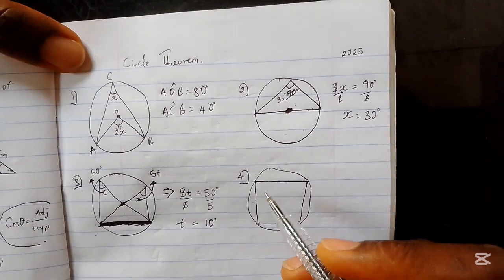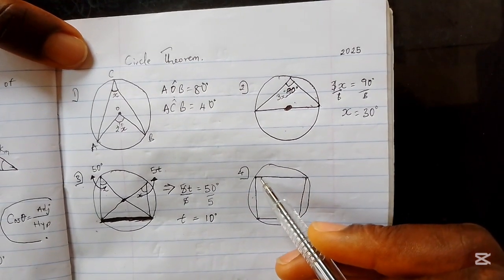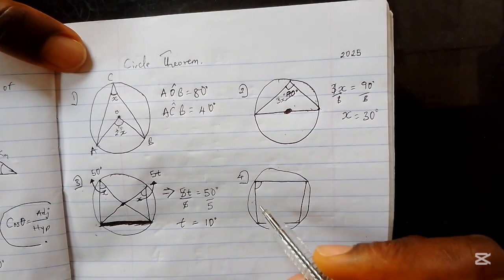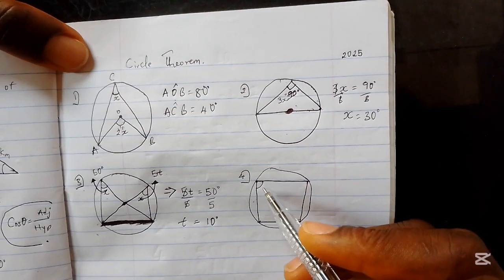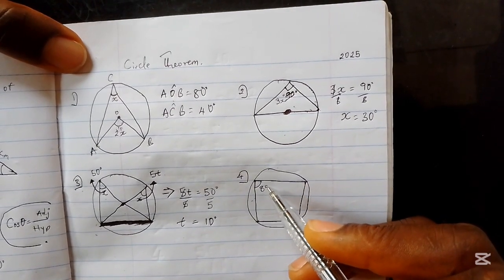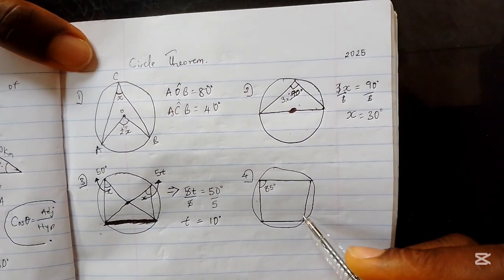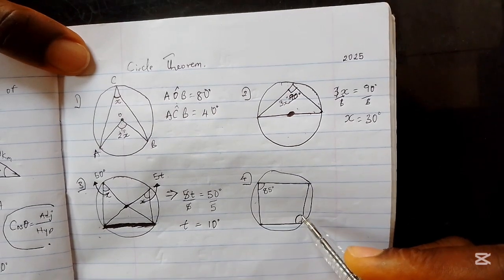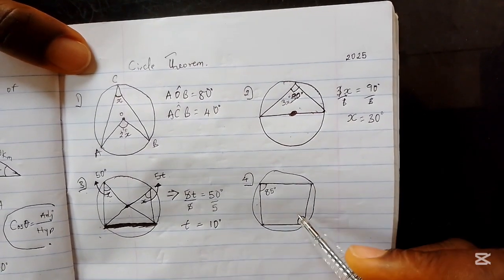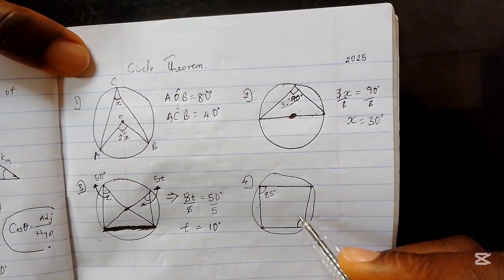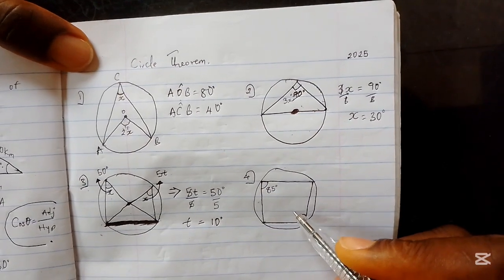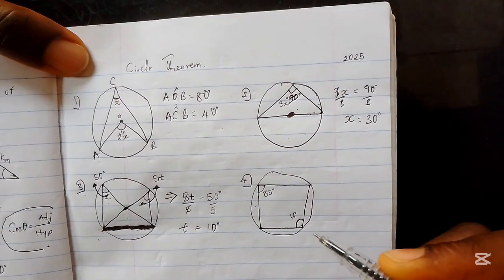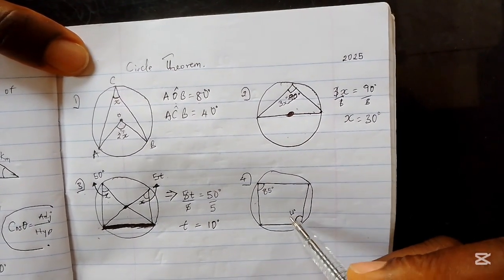Okay, let me give a quick example. If I have an angle here, let's say 85, and then the angle here, let's say u in degrees, then find the letter u.